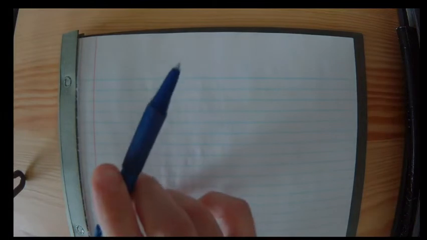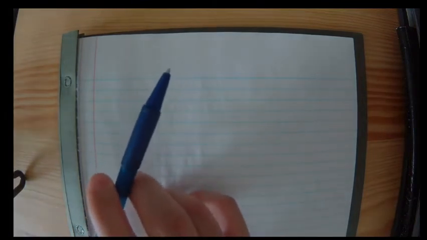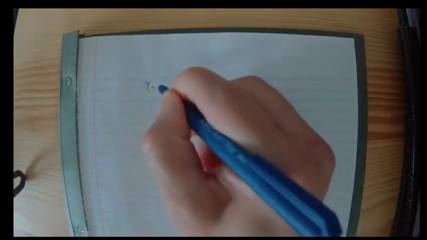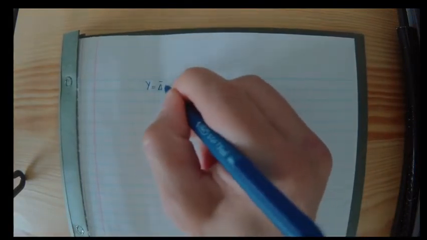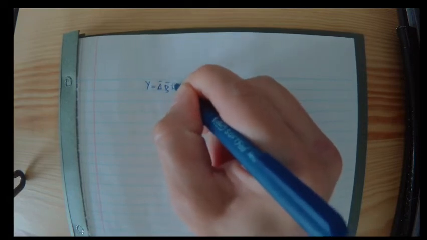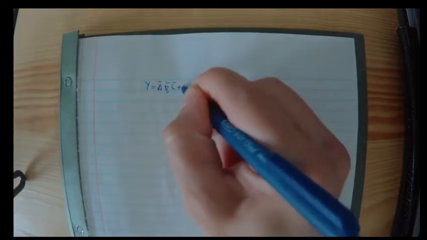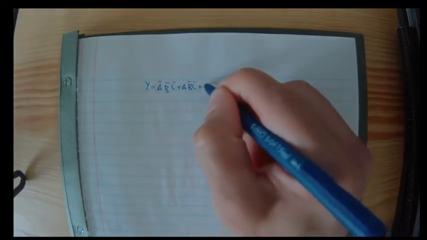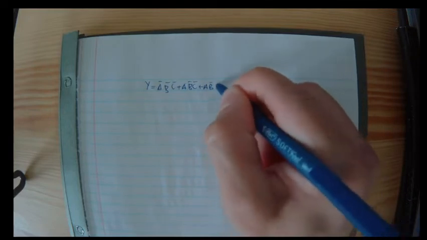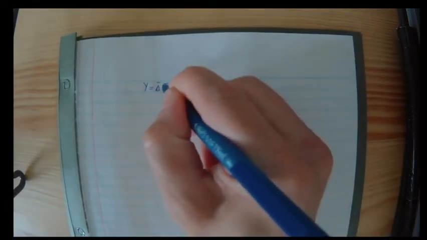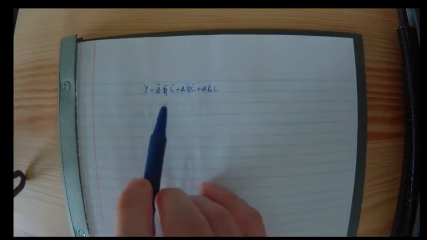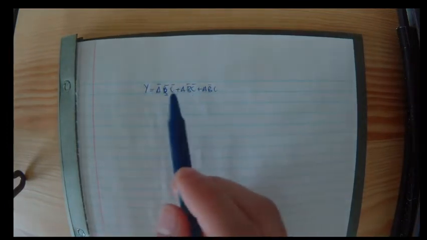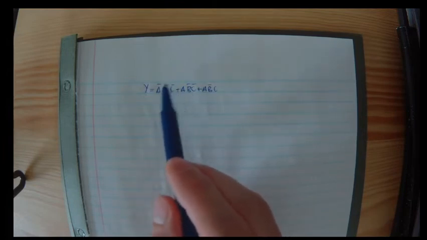On page 66 of the textbook, you're going to see this example. The equation is complement of A, complement of B, complement of C, or A, complement of B, complement of C, or A, complement of B, and C. Looking at the equation, you can see that some members have components repeated.